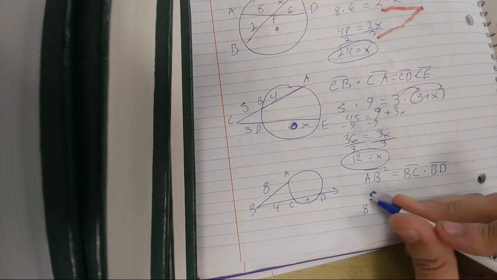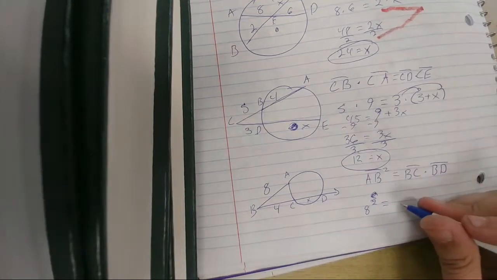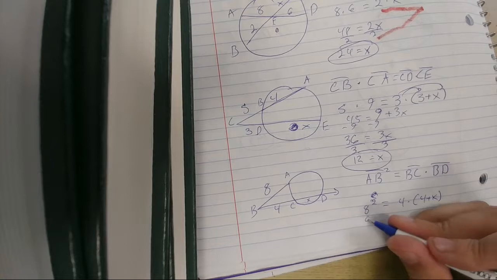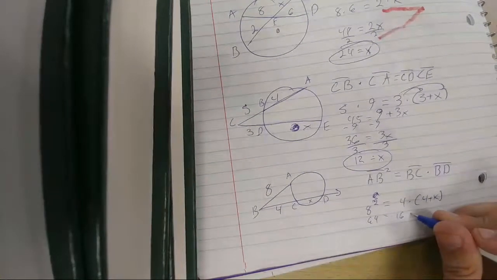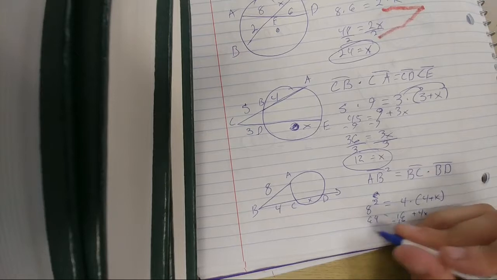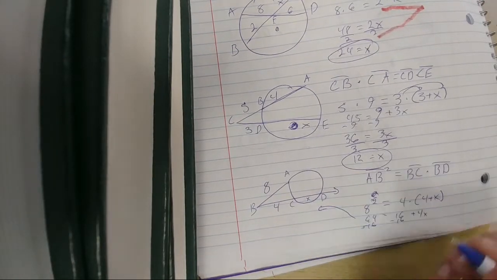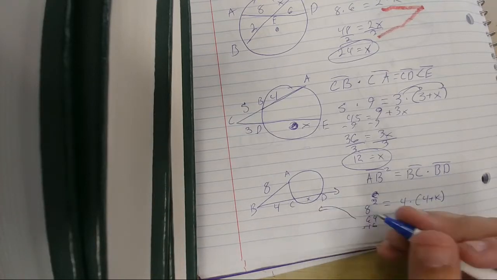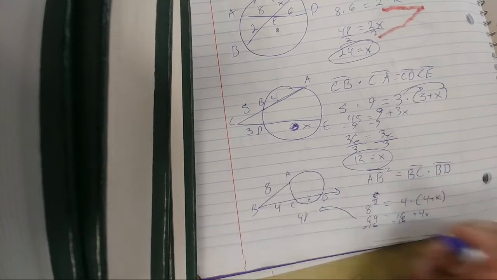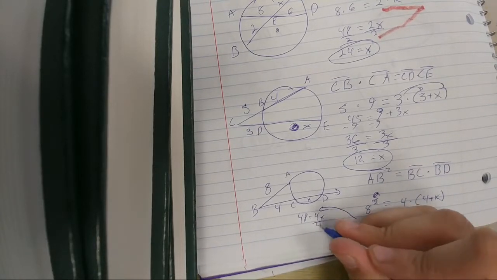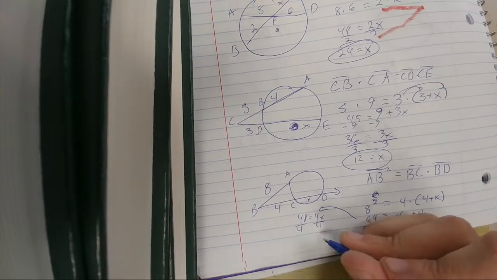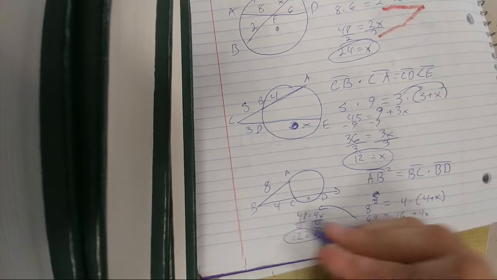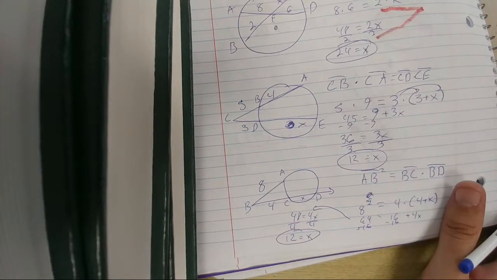AB, so that's 8 squared, equals 4 times 4 plus X. So that's 64 equals 16 plus 4X, minus 16 on both sides. That is going to be 48 equals 4x, divided by 4, divided by 4. X equals 12. Ironic that it equals the same.